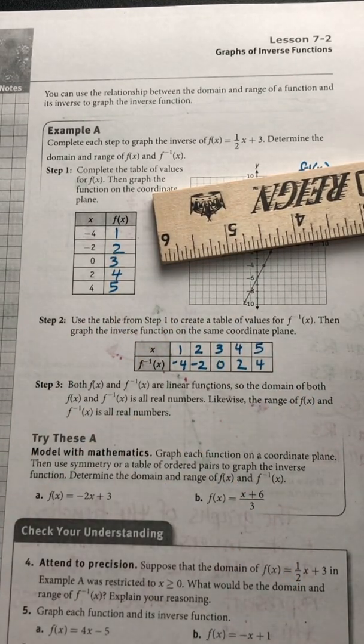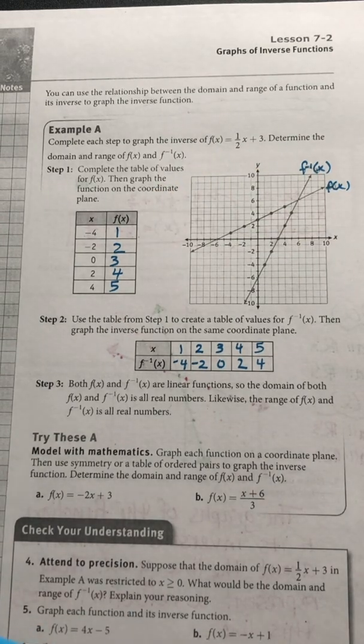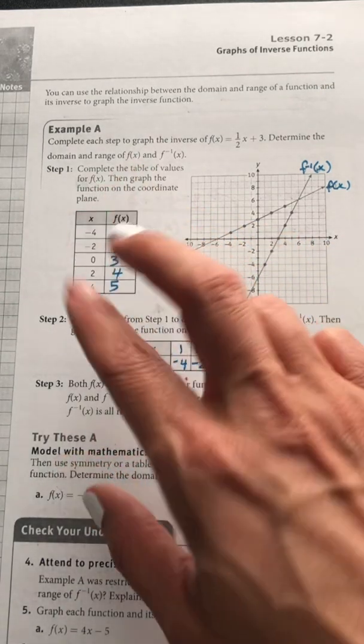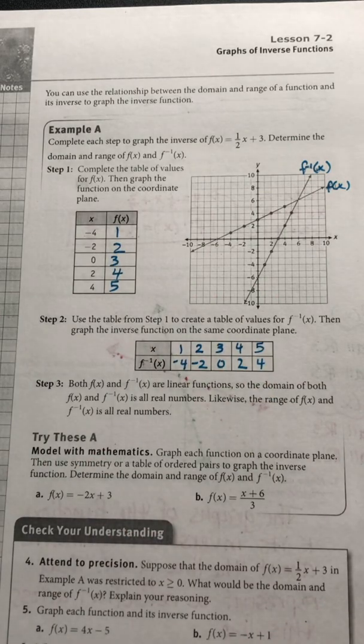Super easy, right? Okay, both f of x and f inverse are linear functions, so the domain of both f of x and f inverse is all real numbers. They're both lines, so the domain and range for both of those functions are all going to be all real numbers. Okay, so that's pretty much all you got to do. When you have a table and you have to find its inverse, you just Freaky Friday all the x and y values, and then you get the new x and y values of the inverse.